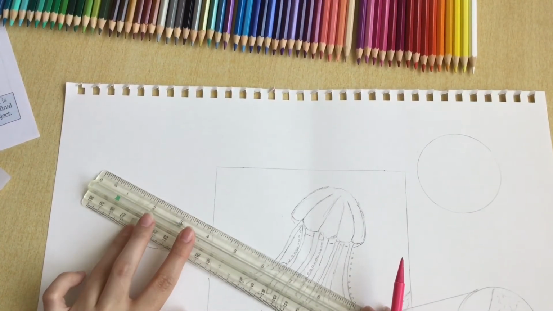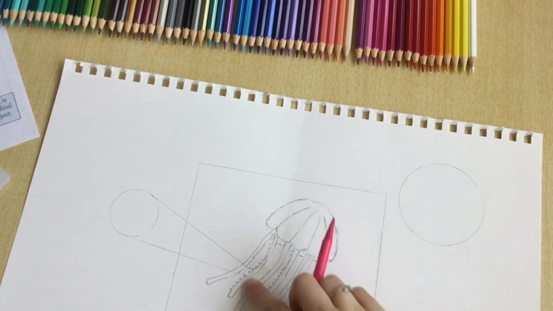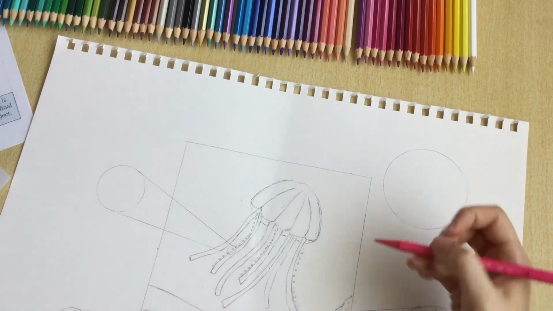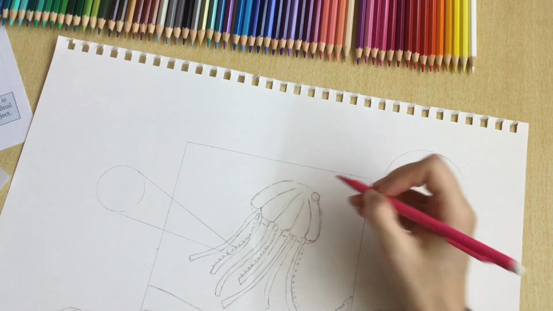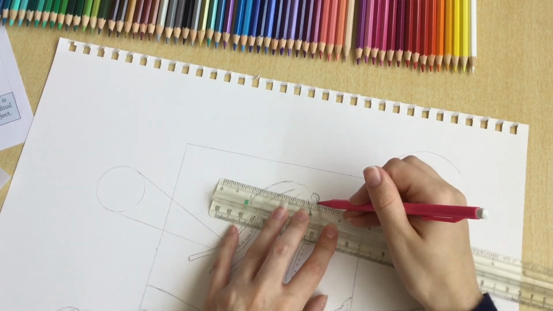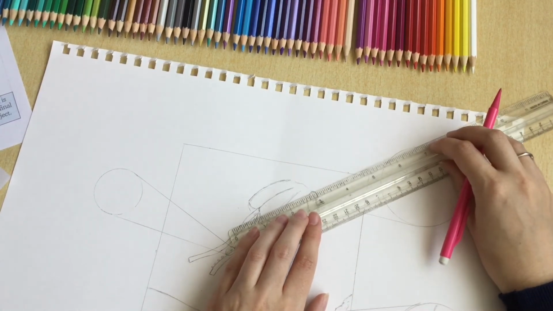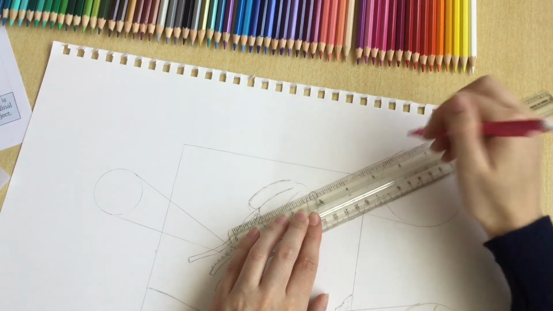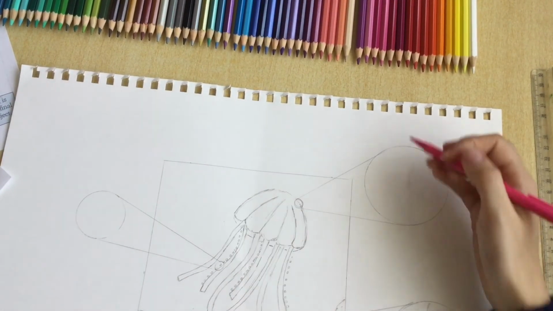Okay, so then we've got our zoomed in sections. Now I'm doing this section here, and then I will also do a section up here. Ideally I would draw that with a compass as well to make it look a little bit neater. Now with this all I'm doing is following this line.